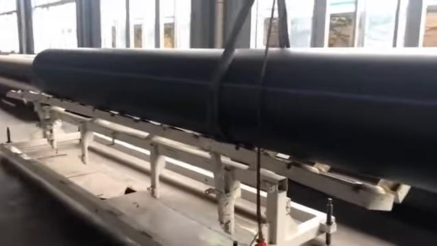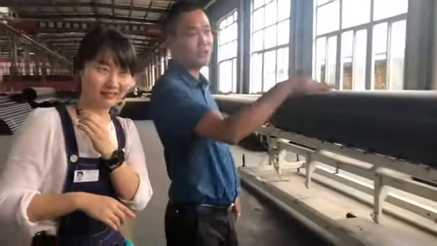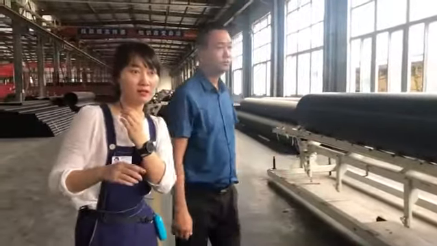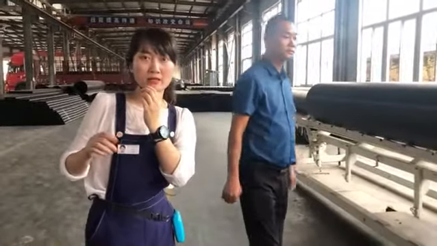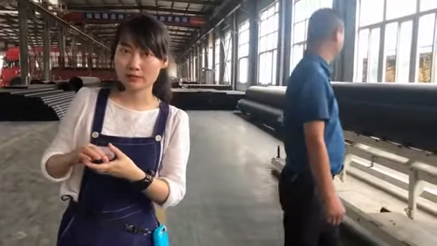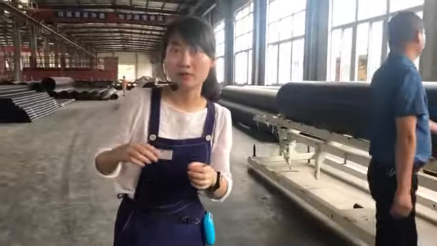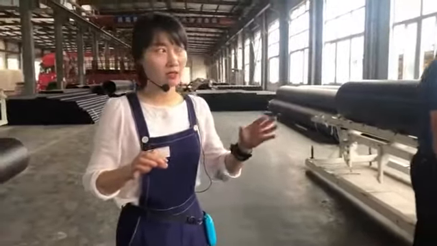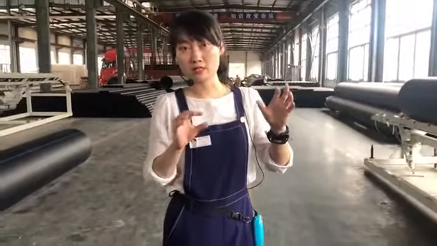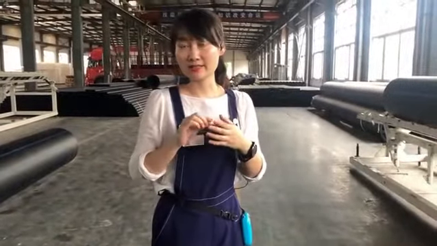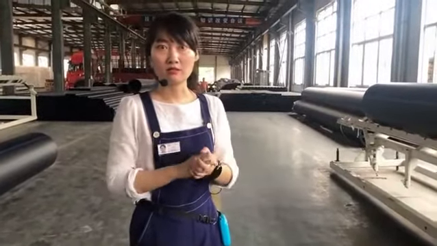So if the outside diameter is below 33, we can coil it by our coil machine. But if the outside diameter is over 36, we cannot coil it.